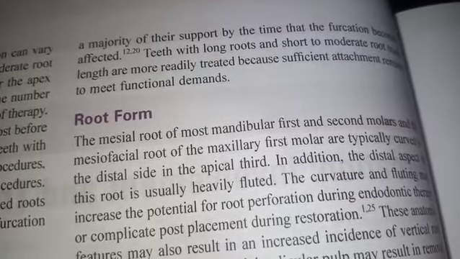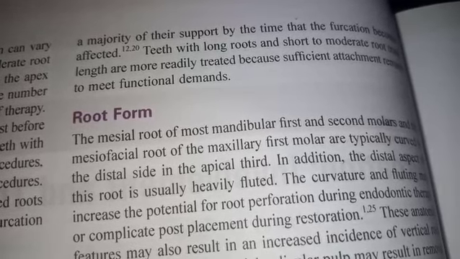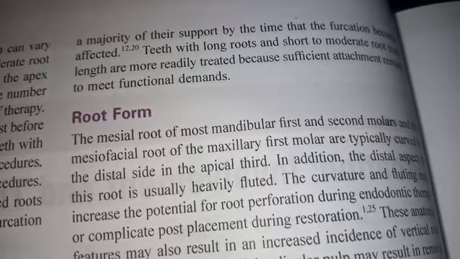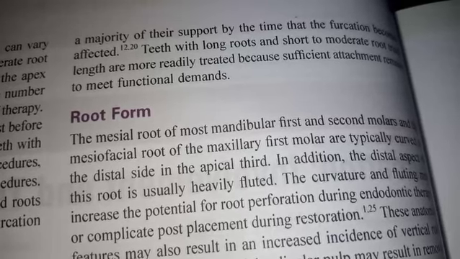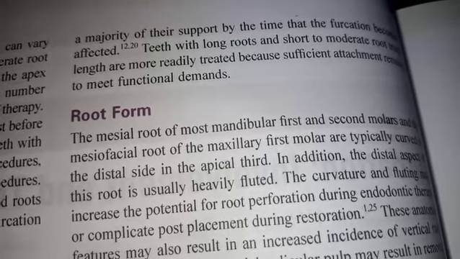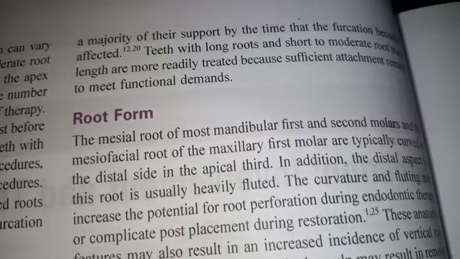So they are saying that teeth which have long roots and a short root trunk can be treated easily, because the furcation involvement comes early and the attachment loss is less. It is not excessive, so it can be treated easily.